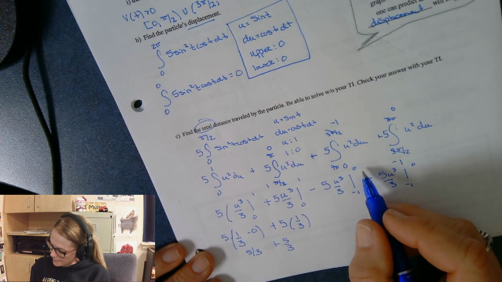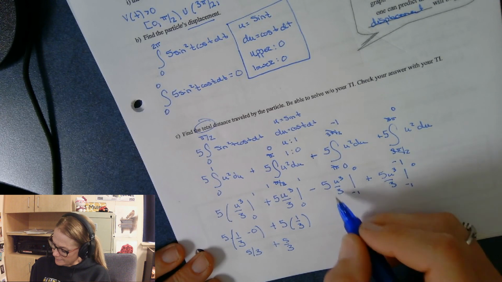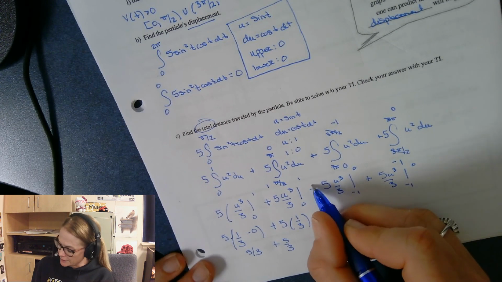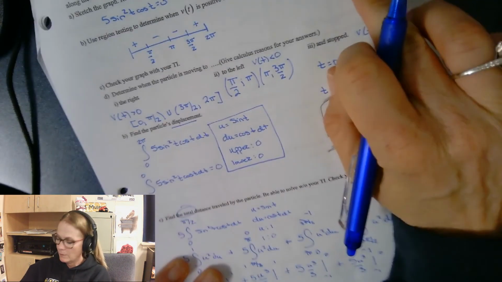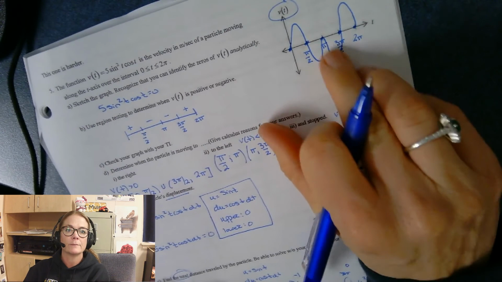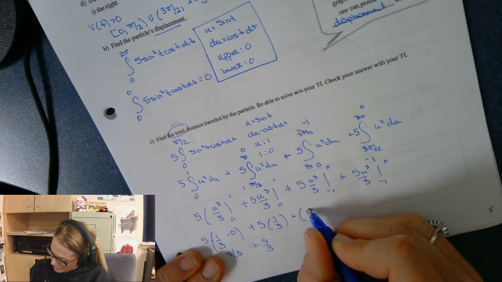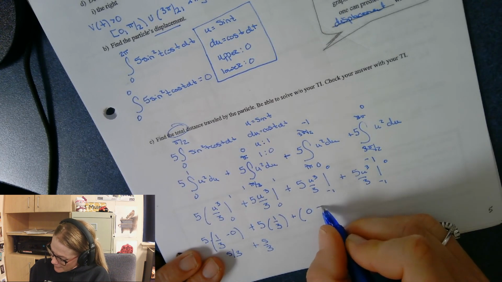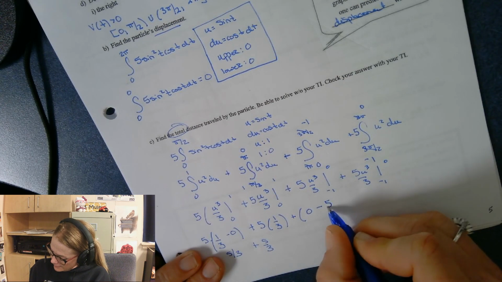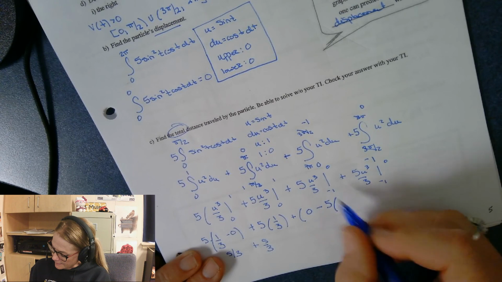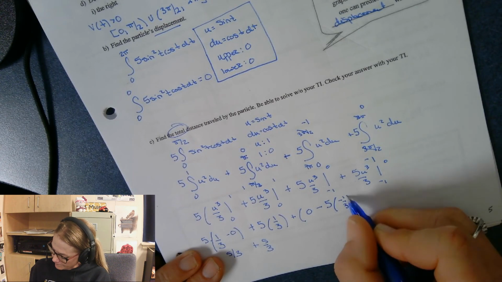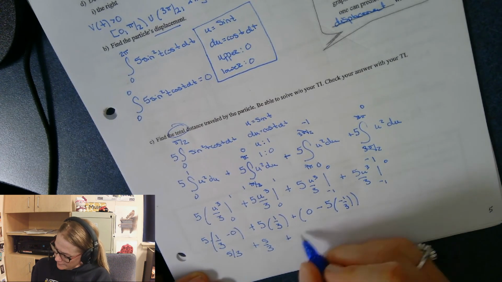Okay? And then this one's going to be the same thing. This is a negative integral, so I'll change that to positive because it's below, right? And so I want the absolute value. Then we've got 0 goes in, minus 5 times negative 1 goes in for negative 1 over 3. So perfect. We get another 5 over 3.